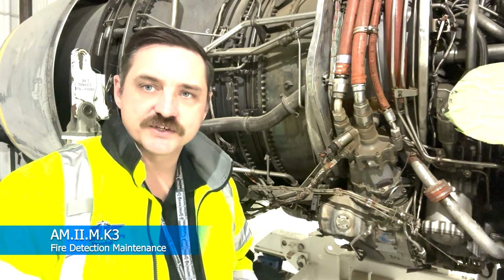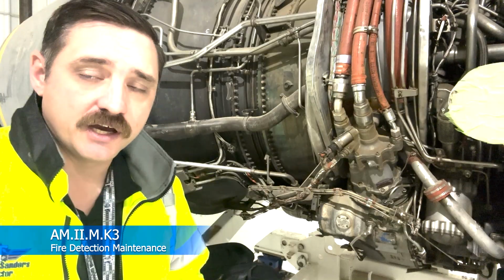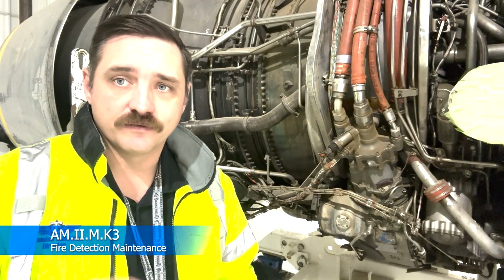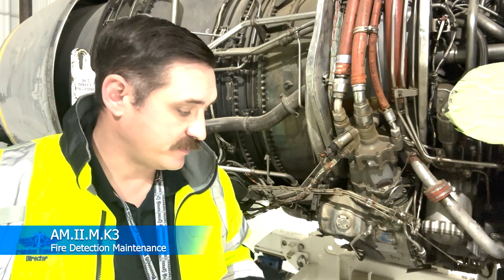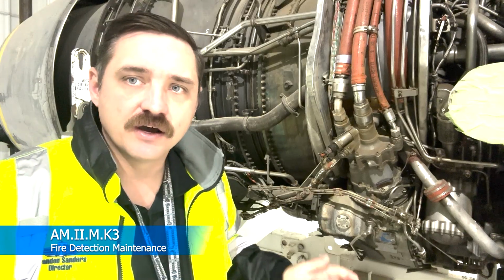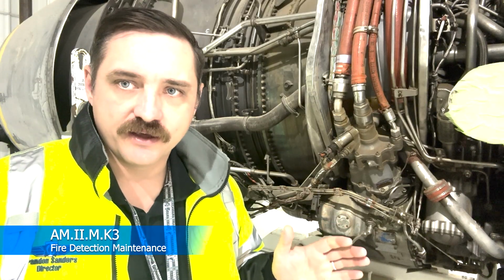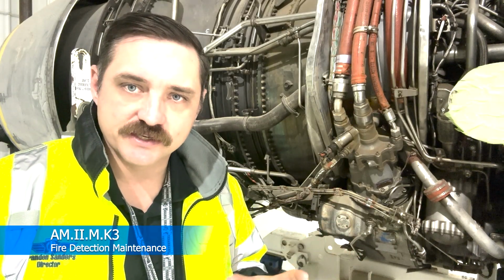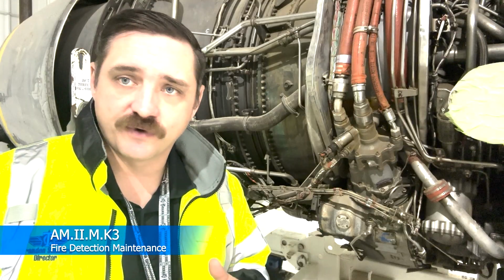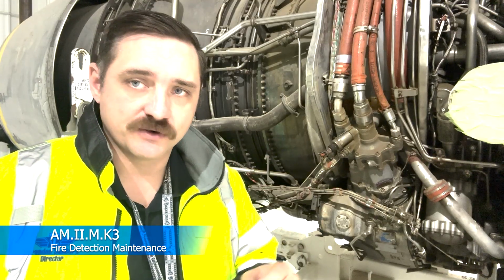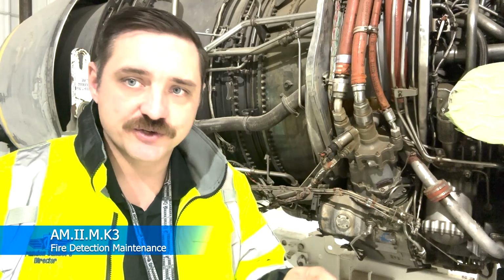Okay, so here we are on the JT9. Now, most of your fire loop tests are going to consist of the same things. Every single engine is different, every single aircraft is different, and so you'll always follow whatever task is in the maintenance manual, and it'll tell you exactly how you should go about testing it.